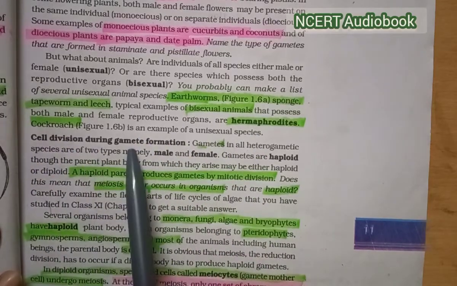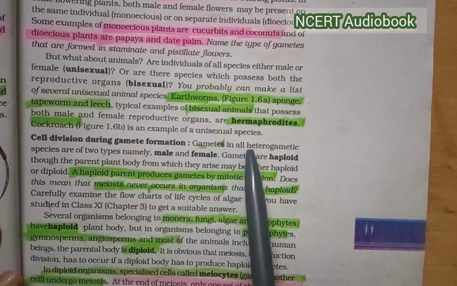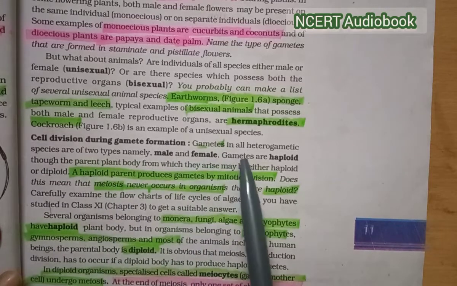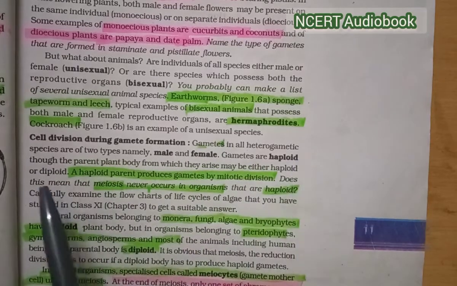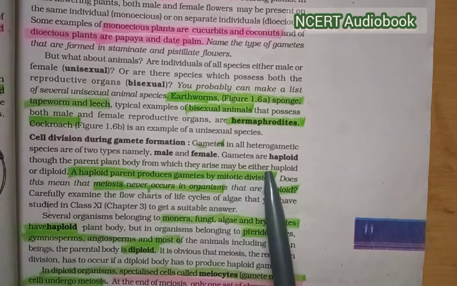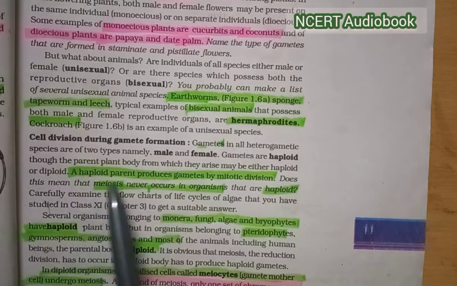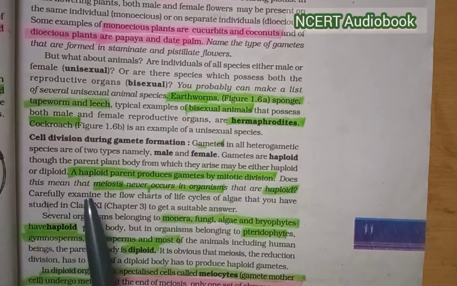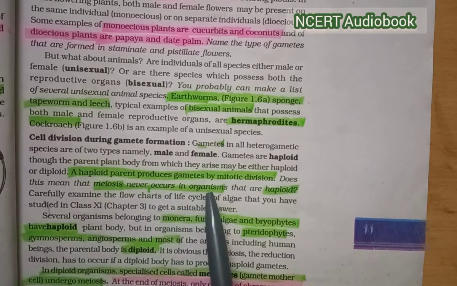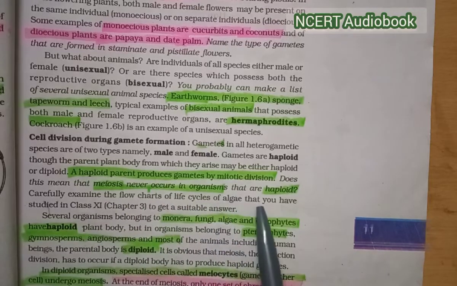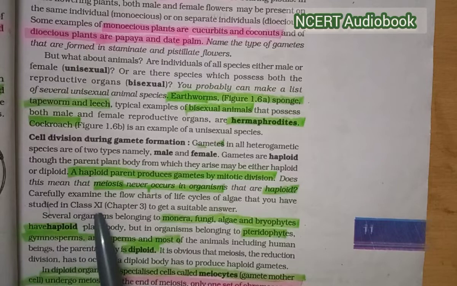Cell division during gamete formation. Gametes in all heterogametic species are of two types, namely male and female. Gametes are haploid, though the parent plant body from which they arise may be either haploid or diploid. A haploid parent produces gametes by mitotic division. Does this mean that meiosis never occurs in organisms that are haploid? Carefully examine the flow charts of the life cycles of algae that you have studied in class 11th to get the suitable answer.